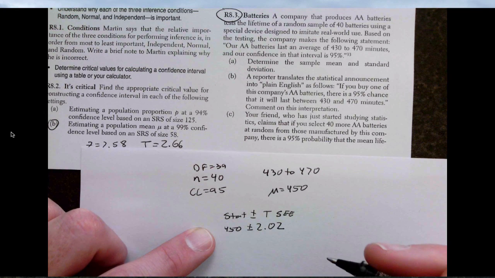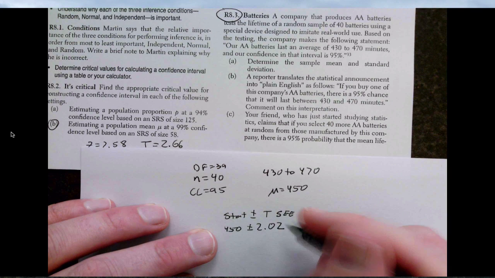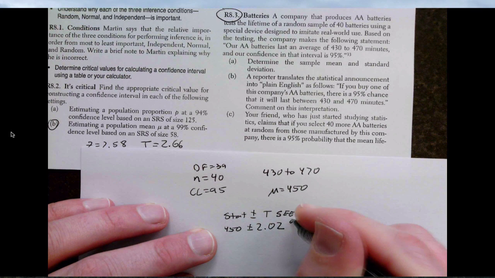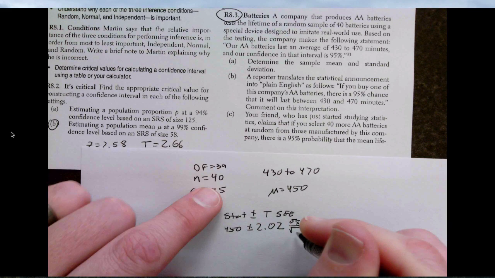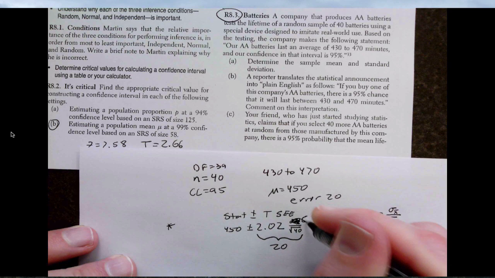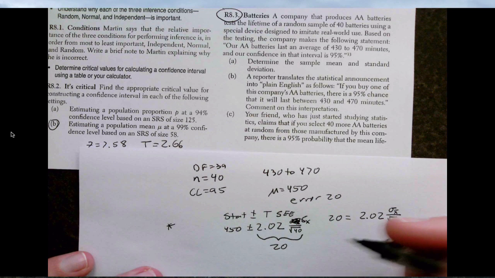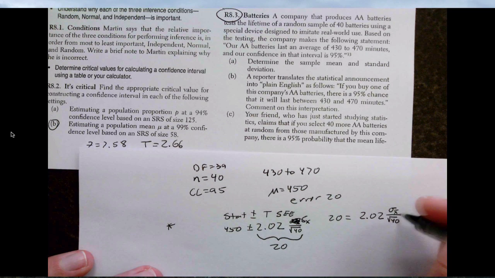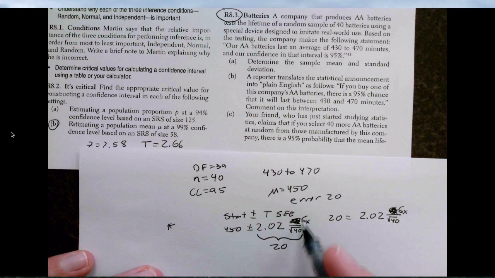Okay, what else do I know? I'm looking for the standard deviation of x bar, and the sample size of 40 would go on the bottom right there, and S of x goes on top. So we have S of x in both these locations, not standard deviation of x bar. This whole thing is the standard deviation of x bar. So the piece we're missing is the standard deviation of x.